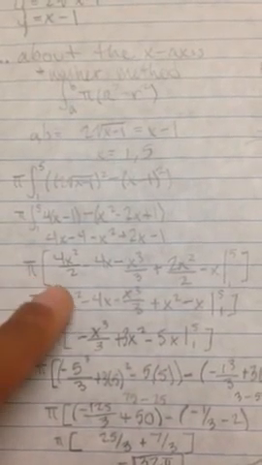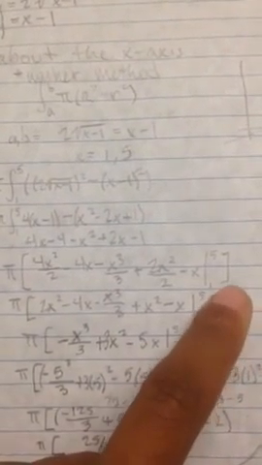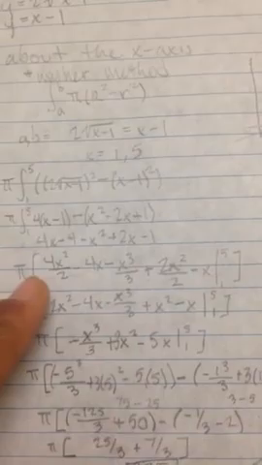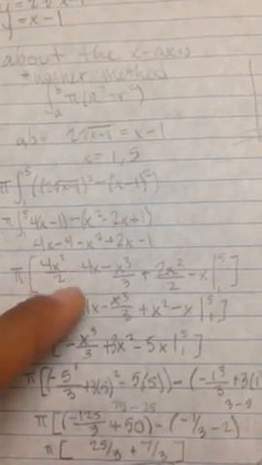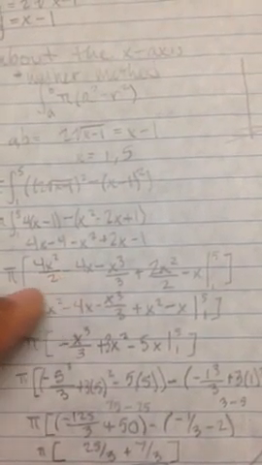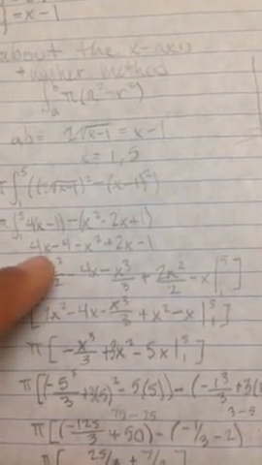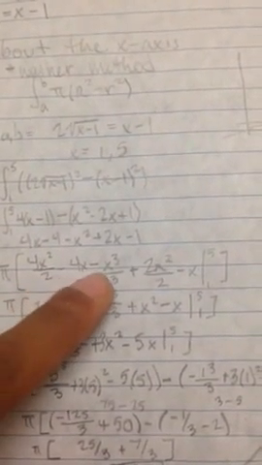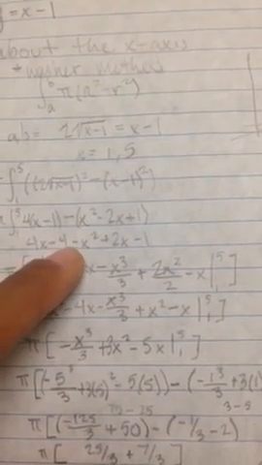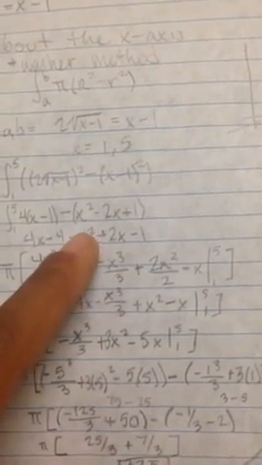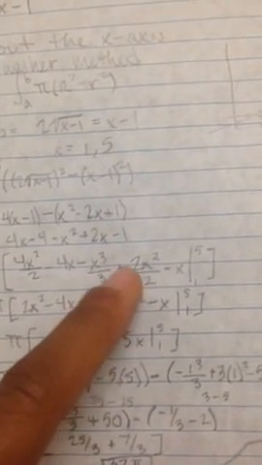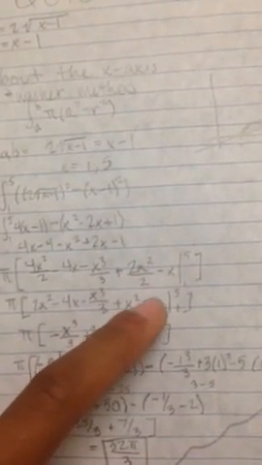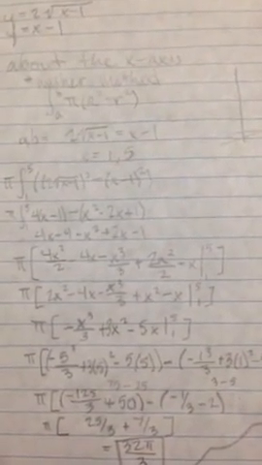So you still have the pi on the outside that you're multiplying by, and you're still going to integrate from 1 to 5. So I went ahead and integrated, and that's 4x squared over 2. Using just the integration power rule, you add a power and then you divide by it. So here you just add an x since there was no power here, and then again add a power and divide, so x cubed divided by 3 plus 2x squared over 2 minus x. And again, this is the integral from 1 to 5.